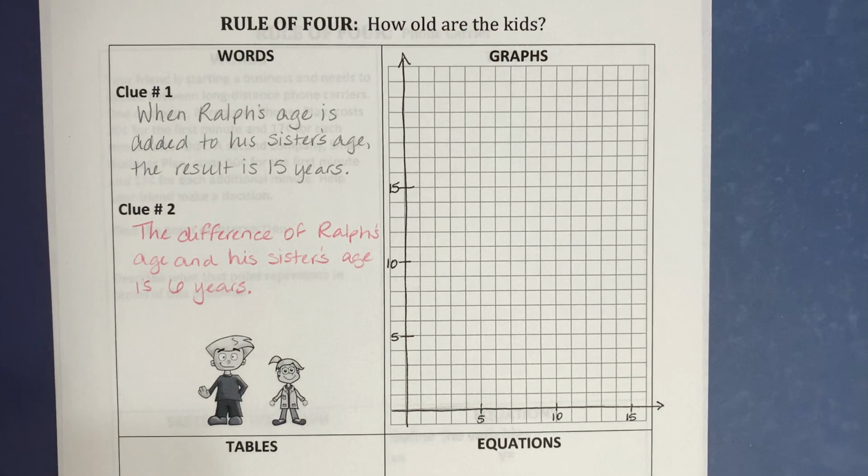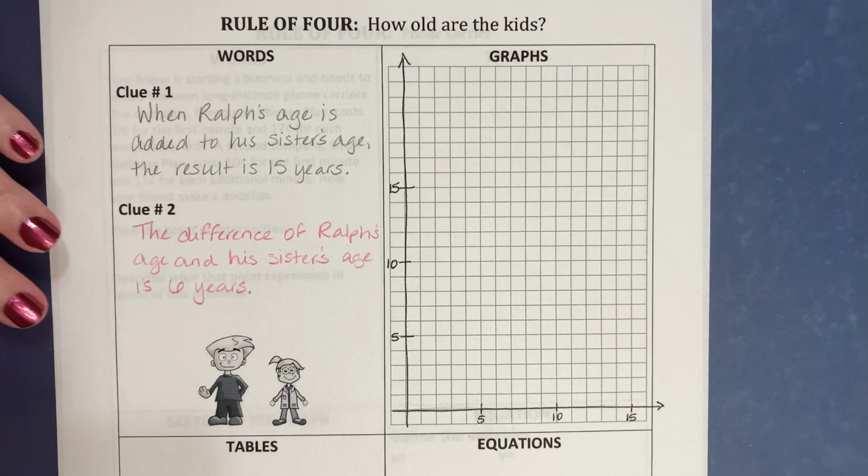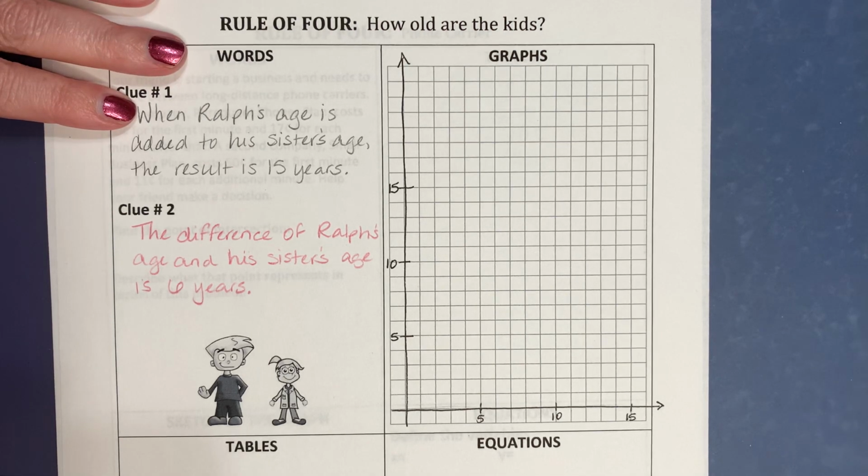Okay, everybody. Let's go ahead and take a look at the rule of 4. We did these in class, but in case you were absent or in case you missed something, let's go over these. So we're going to go over the 2 examples. First being, how old are the kids?